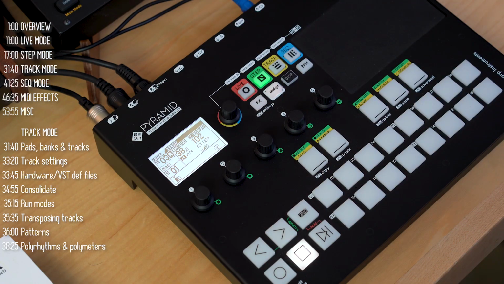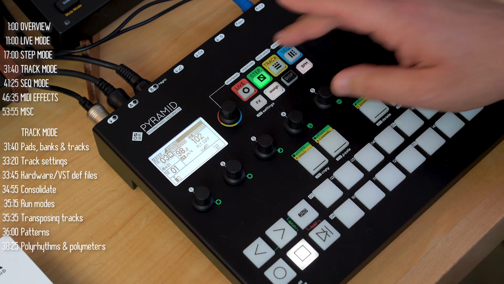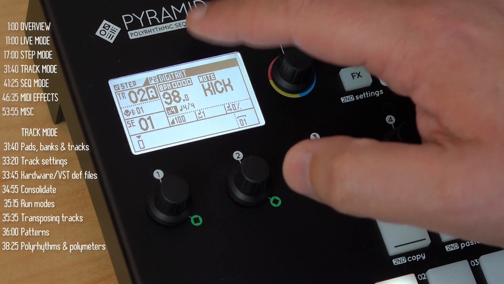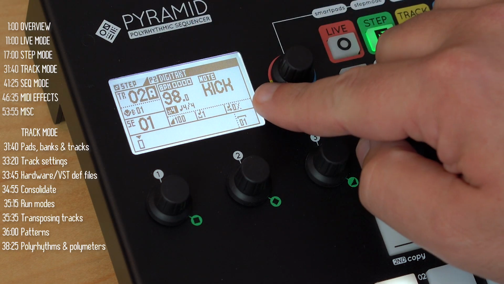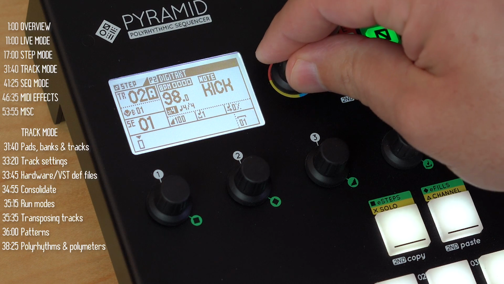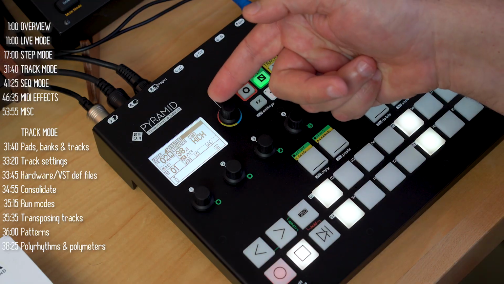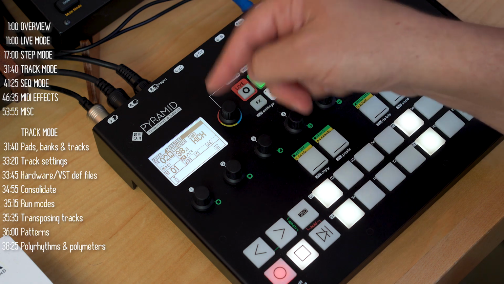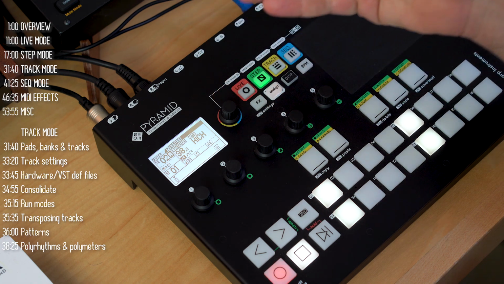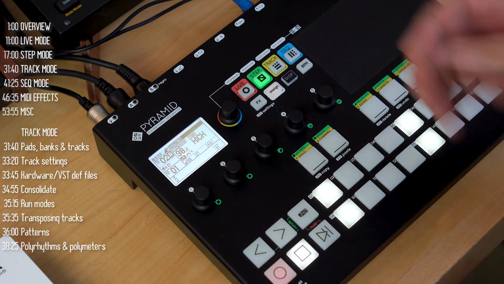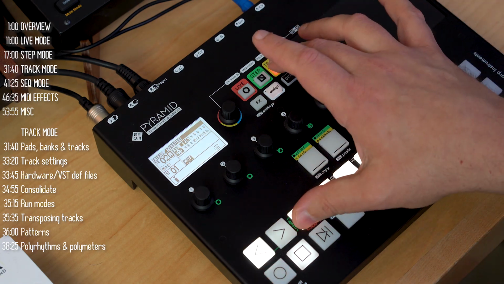There are a bunch of definition files on the Squarp forums, or you can create your own. For example, I created this Digitact file, and I gave a name to every note that represents a sample on the Digitact. You can create your own definition files, and obviously it's up to you to match between the name and the sample that's loaded on your drum machine, but this is way more useful than using note names. Let's go back to track and track parameters.